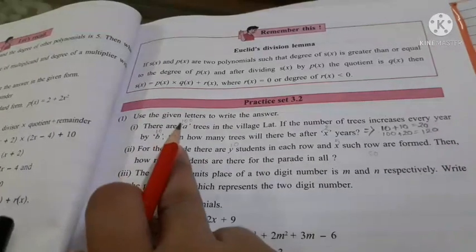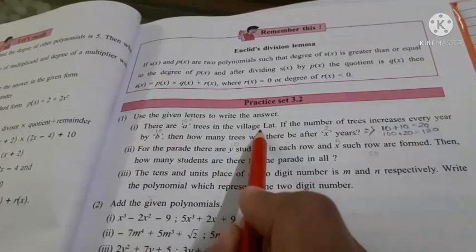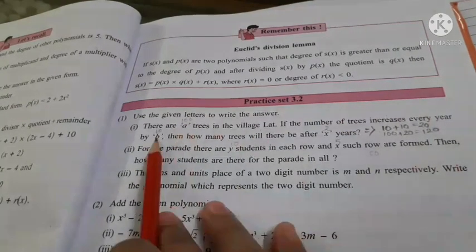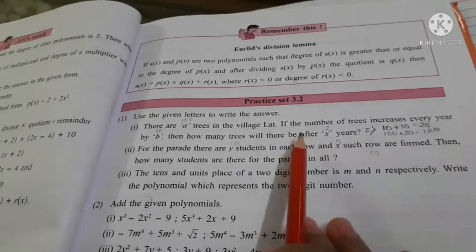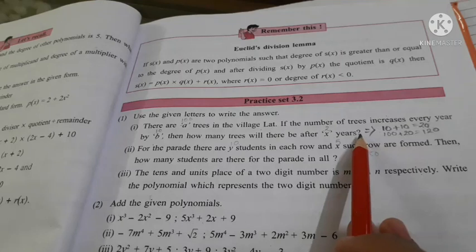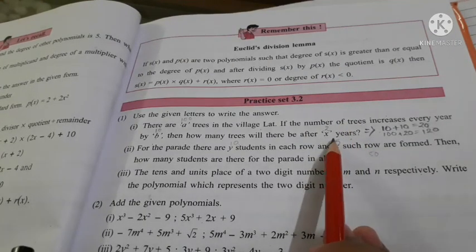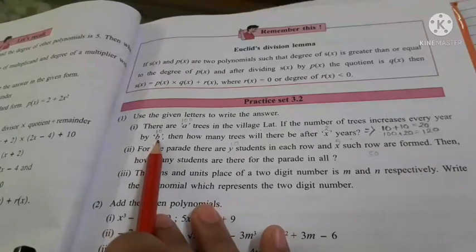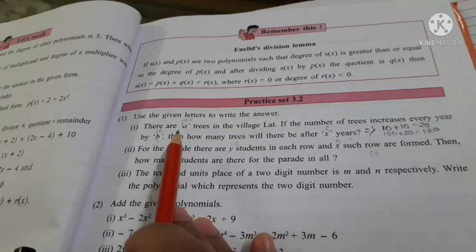Now come back to this expression. Here A trees in the village, and the number of trees every year is increased by B. So how many trees will you get after X years? Same way here, B plus B, what will you get? 2B.